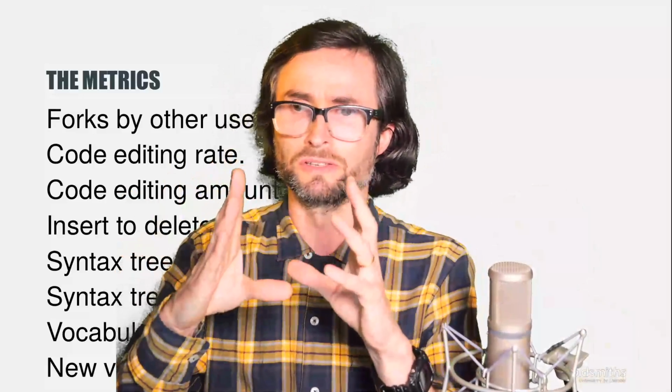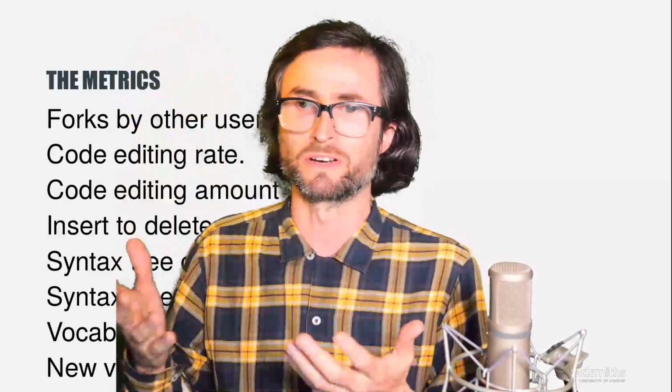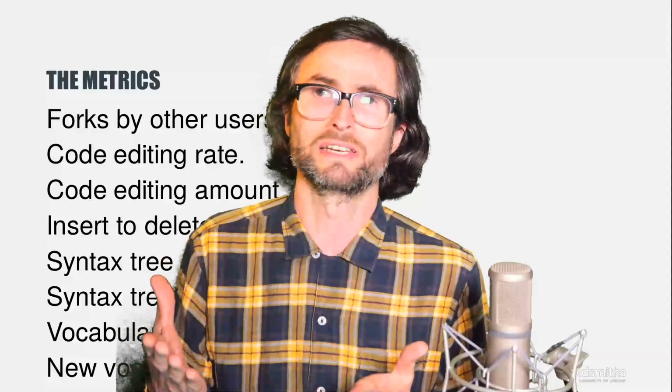So vocabulary reuse is when you look at the parent program, if you like, or the thing at the top of the fork tree, and then you see how many new function names they called in their program compared to the original. So we have to find out what was the parent program, or the deepest, most important ancestor, and we compare a program to that and ask how many new words, how many new functions did they come up with? So this gives us an idea of how much they're exploring a library, for example.